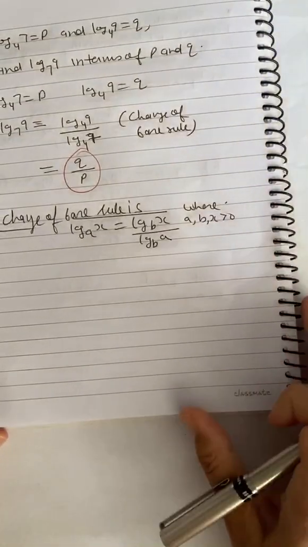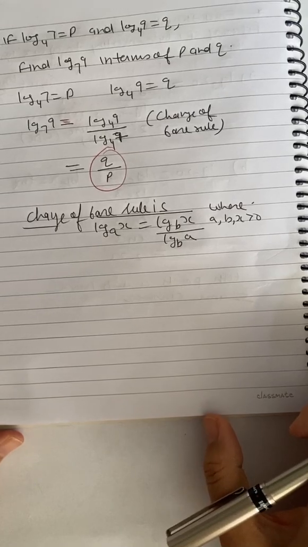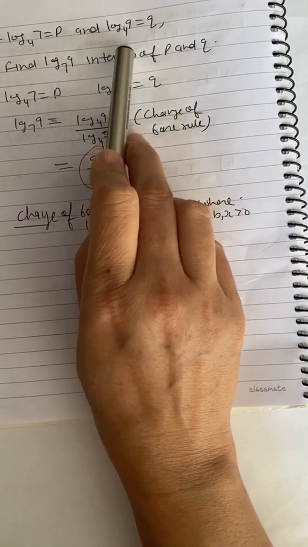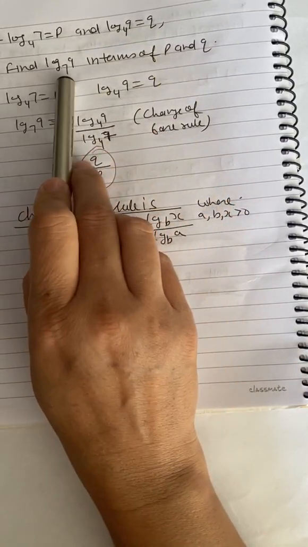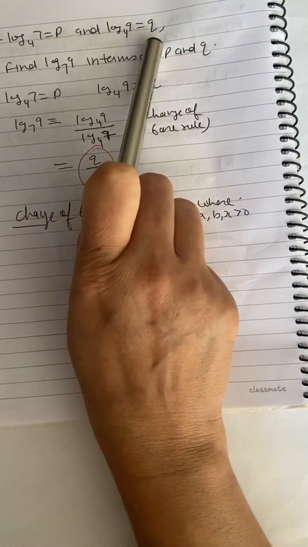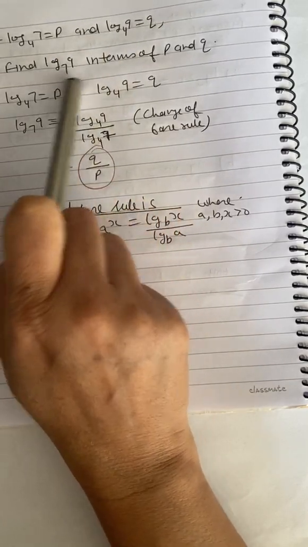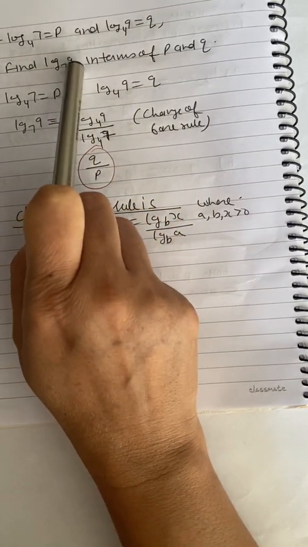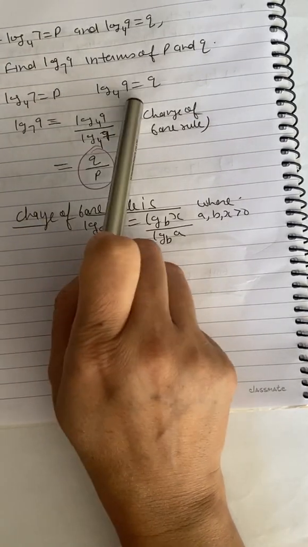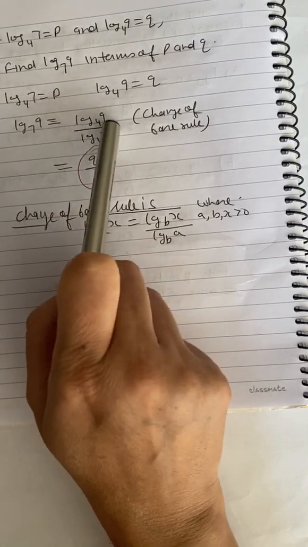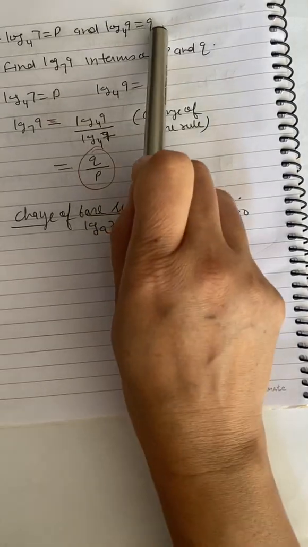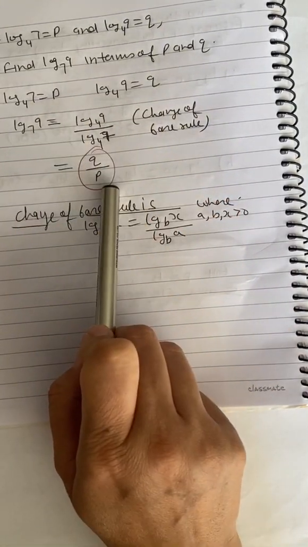The next one is also on the change of base rule. We have log 7 to the base 4 as P and log 9 to the base 4 as Q, and they are asking us to find log 9 to the base 7. Clearly the values given to us are with base 4, so the indication is that I have to change the base. If I want to find the value of log 9 to the base 7, I will have to change this into base 4. Changing this into base 4 gives log 9 to the base 4 over log 7 to the base 4. We know the numerator is Q and the denominator is P. So the final answer is Q over P.